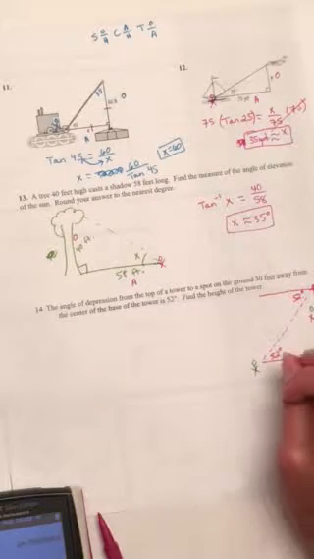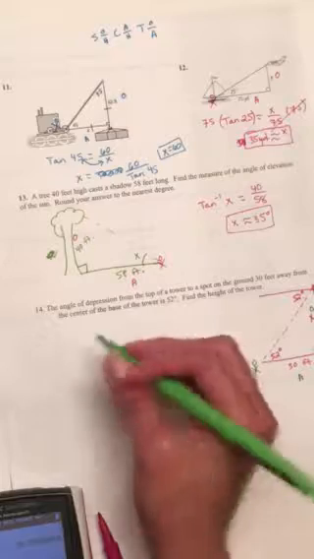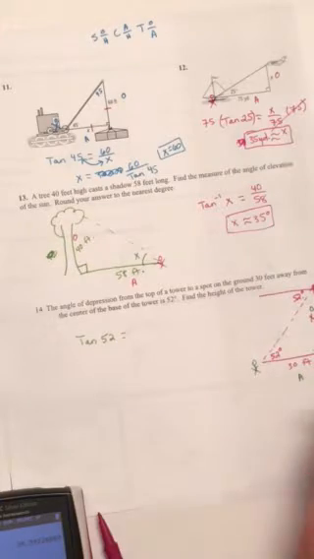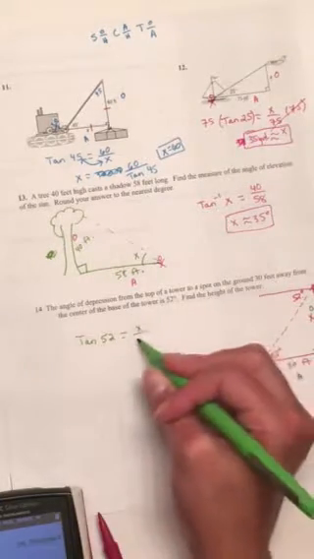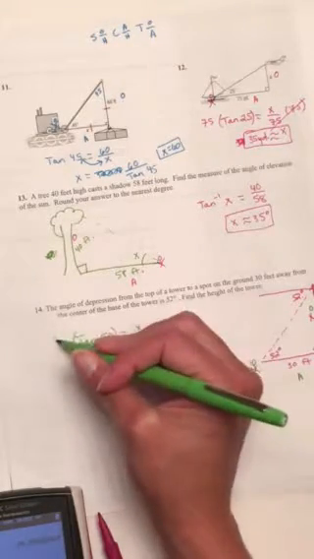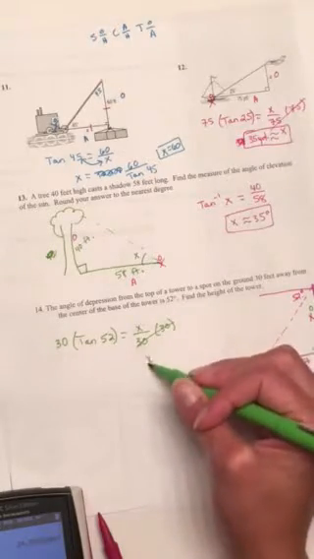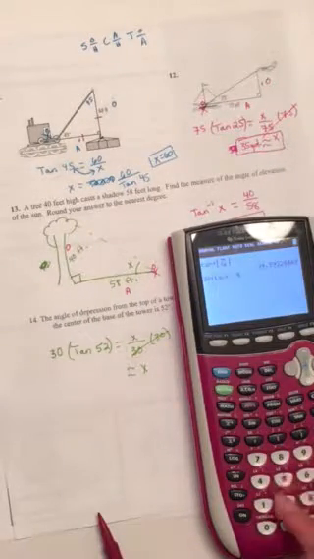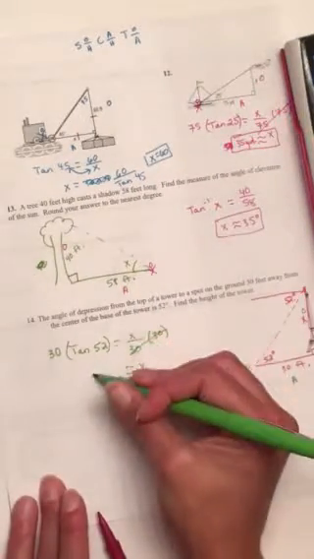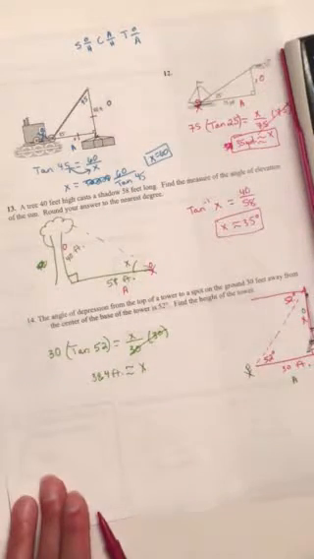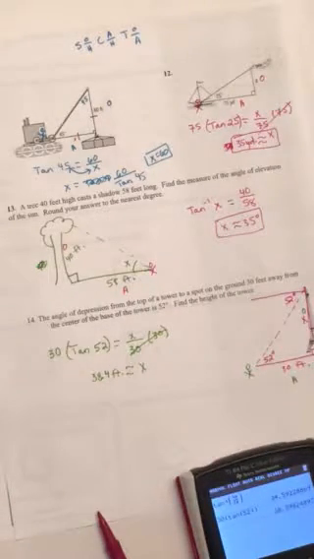You see a lot of tangent when you're looking at angles of elevation and depression. It just kind of happens. So we're going to do tangent of the angle I'm standing on, which is 52 degrees, is equal to my opposite side, which is x, over 30, which is my adjacent side. And we're going to multiply by 30 on both sides to get rid of that denominator. And then we'll just use the calculator to figure out what 30 times the tangent of 52 is. And it comes out to be about 38.4 feet tall.